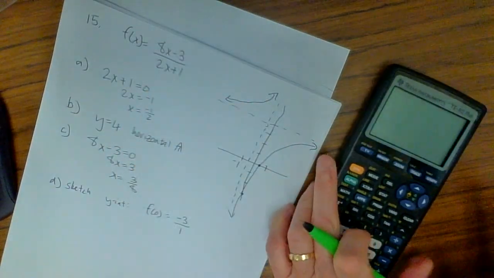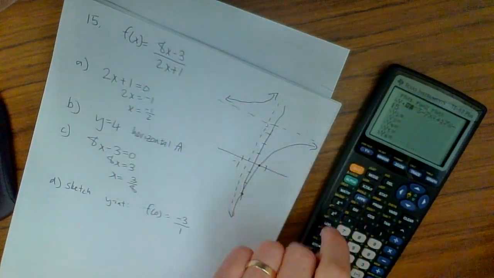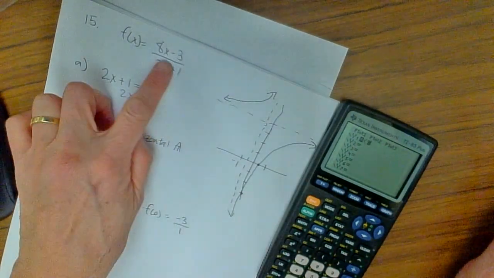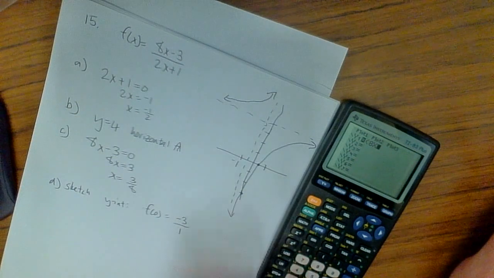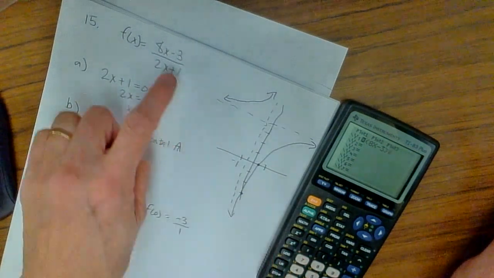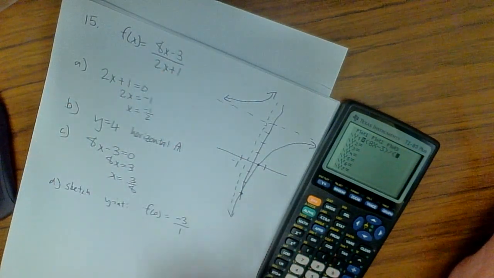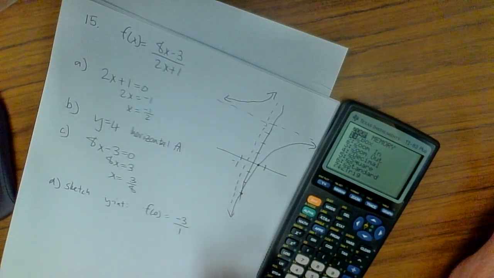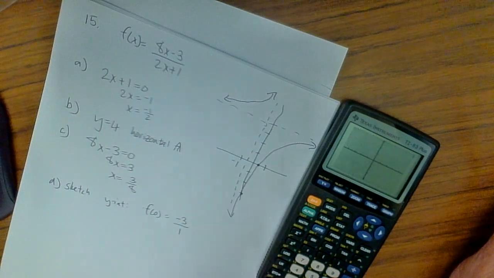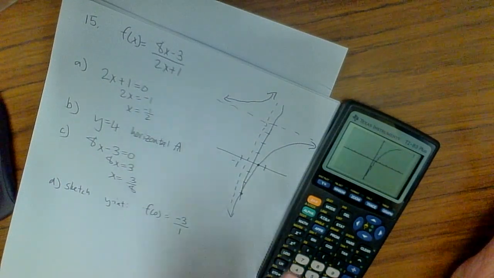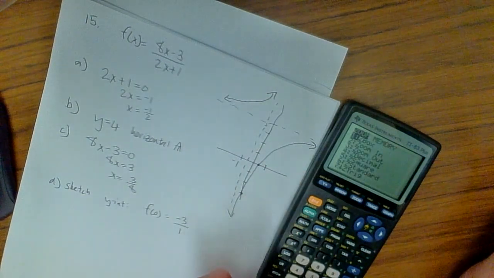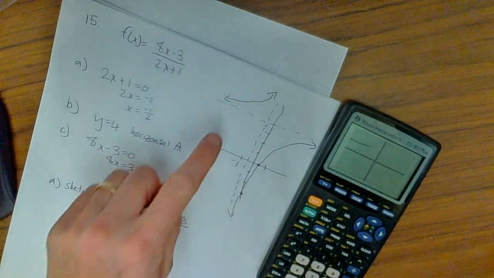And I can use my calculator to check. Just please make sure that you put the numerator in parentheses, 8x minus 3, divided by quantity 2x plus 1. So zoom, let's do zoom 4. Then you'll see a nice, the bottom curve. Zoom 6 is better for the whole thing.